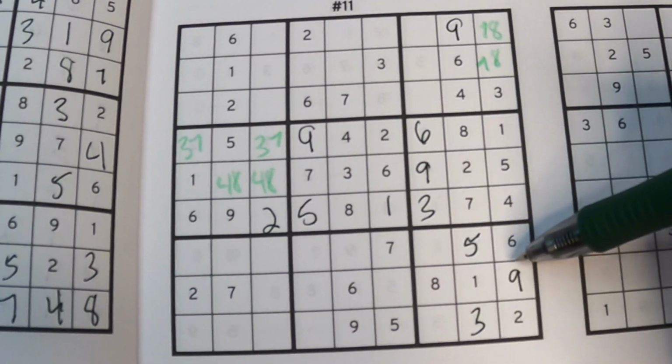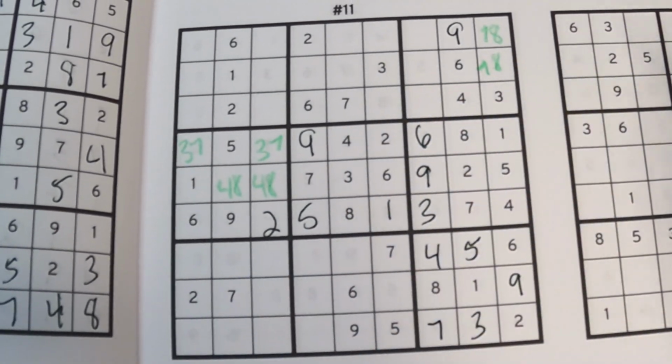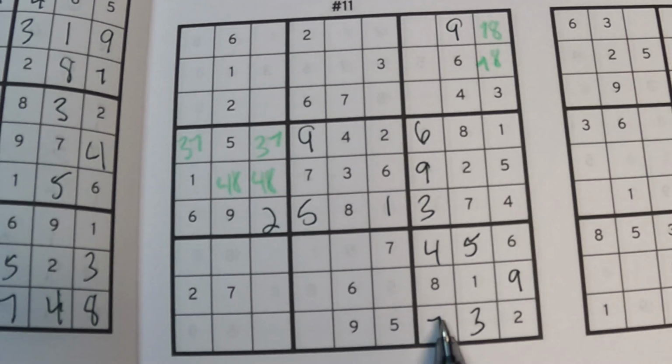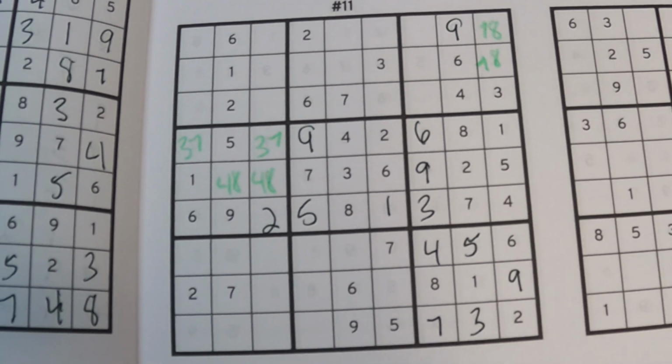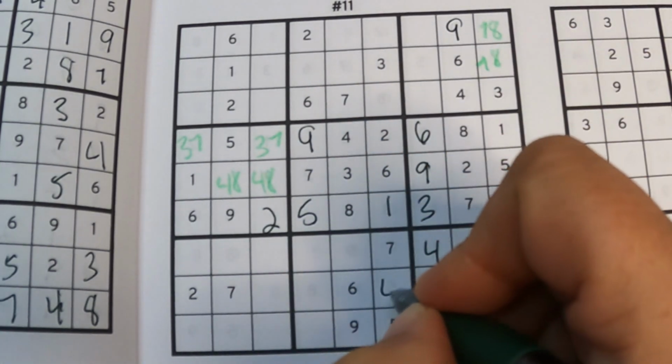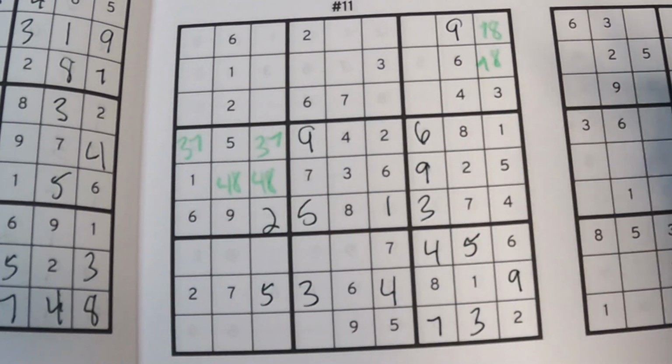For this box now, we're missing 4 and 7. We've got a 7 here, so 4, 7. For this row, we're missing 3, 4, and 5. We've got 3 and 5 here, so this is our 4. That 5 makes this our 3, 5.